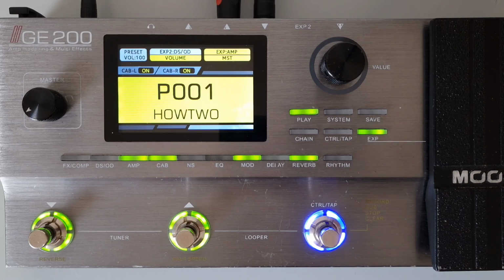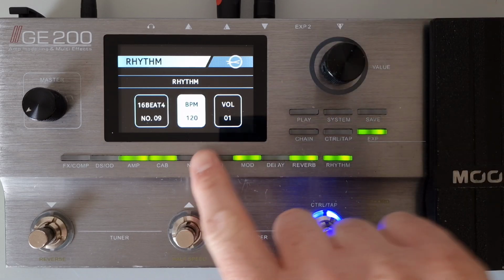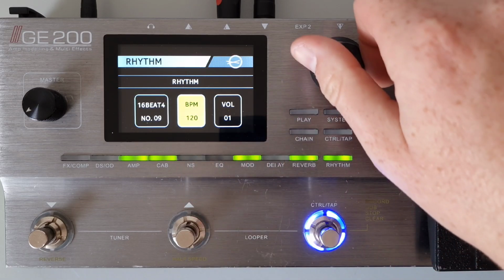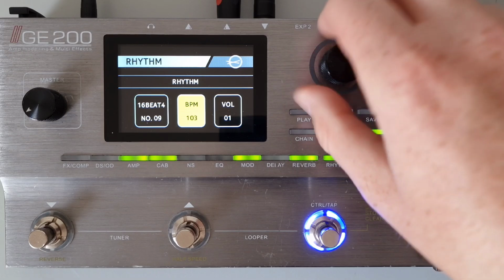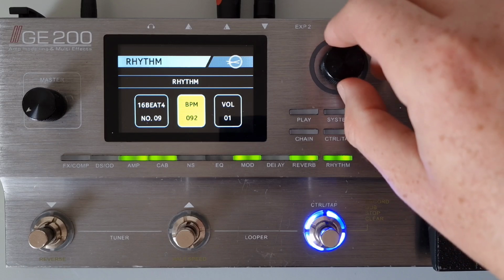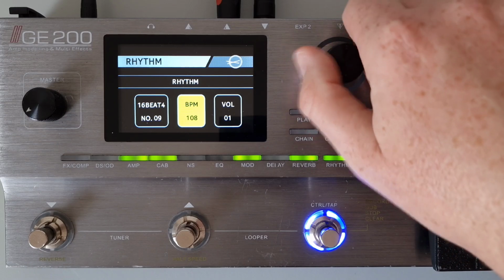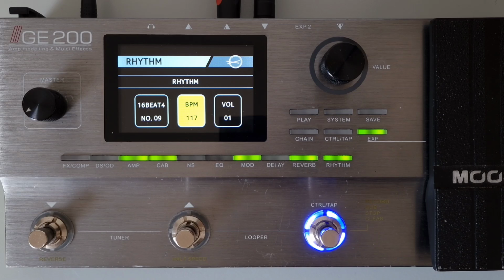How to adjust the rhythm tempo. To open the metronome and drum machine, press the rhythm button located here. This opens up the menu, and then use the value knob to select BPM. Press down on it, and then use the value knob to adjust the beats per minute. You can also use the tap tempo foot switch to adjust the tempo for the rhythm and metronome as well.